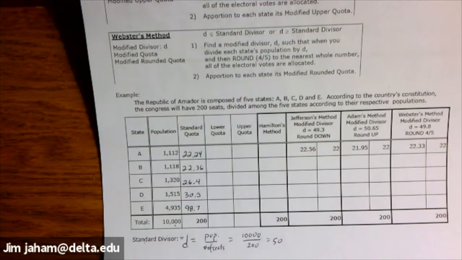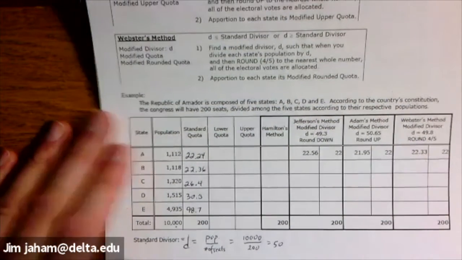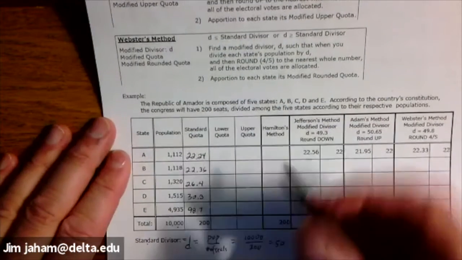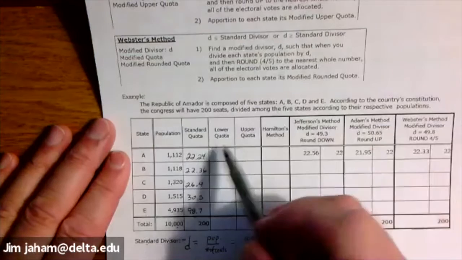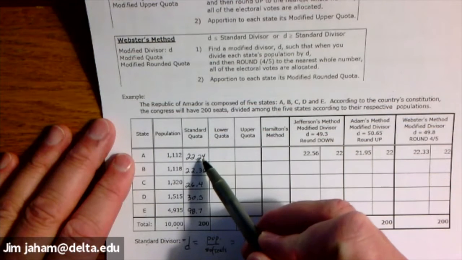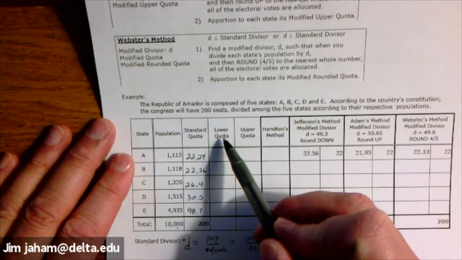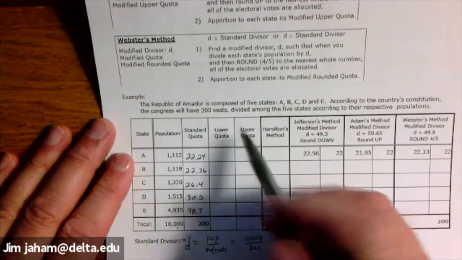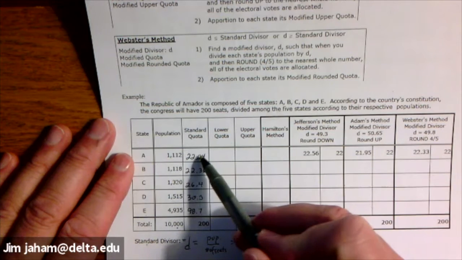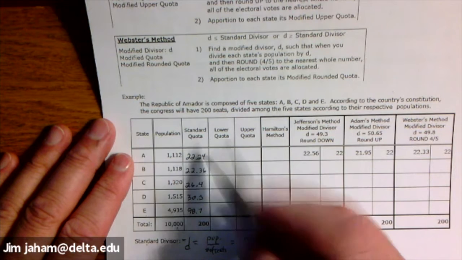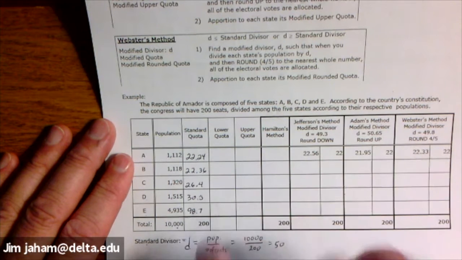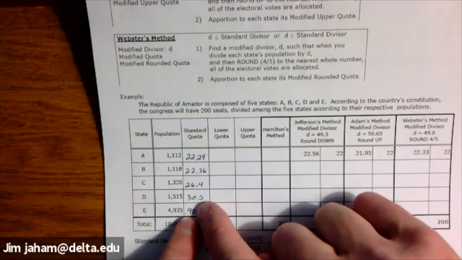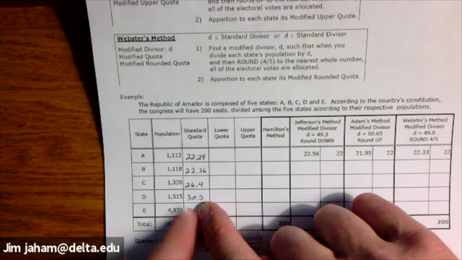So this whole problem is to figure out where those fractions are going to go as whole numbers. Once you have the standard quota, then you're going to calculate the lower quota and the upper quota. The lower quota, what we do is just get rid of the decimal piece, even if it's a large number like 0.7, just get rid of it. The lower quota is the integer part of these numbers.